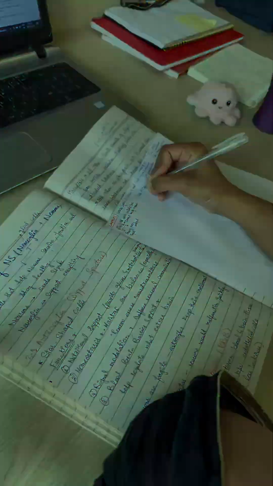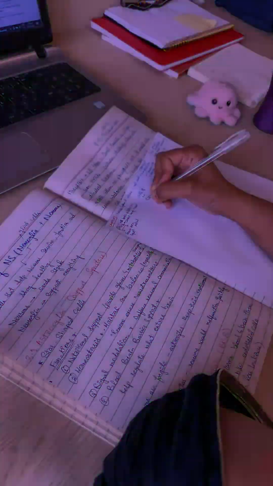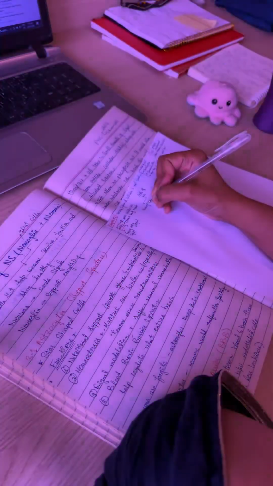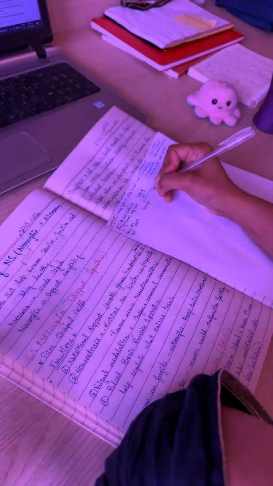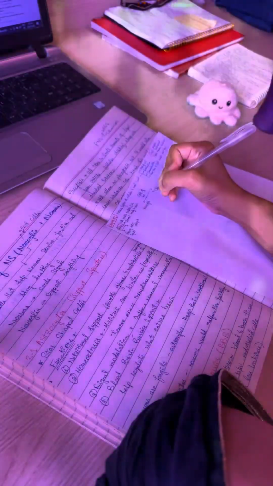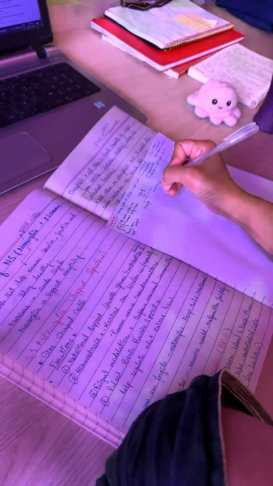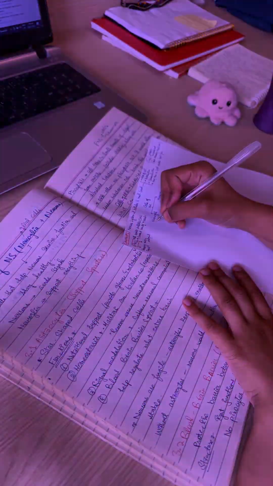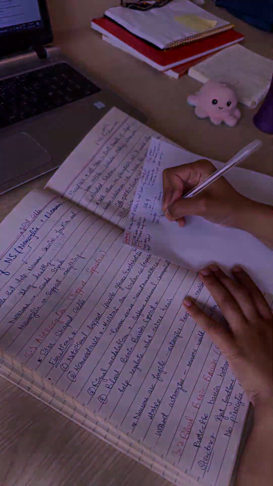Cells of the nervous system are neuroglia and neurons. Neuroglia are glial cells.